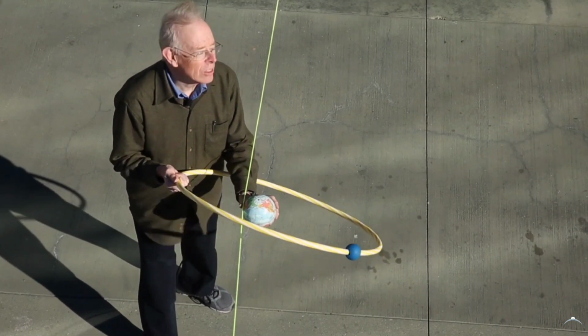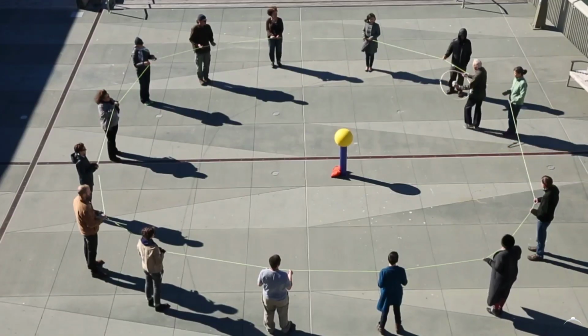And then again, on the other side of the orbit, 6 months later, you can also have a total solar eclipse.